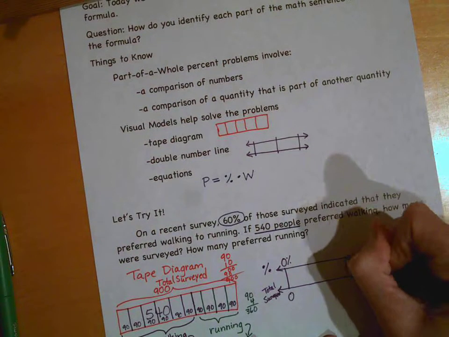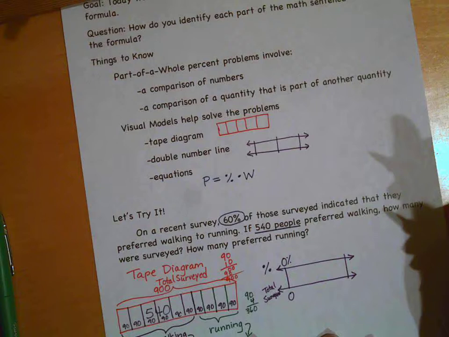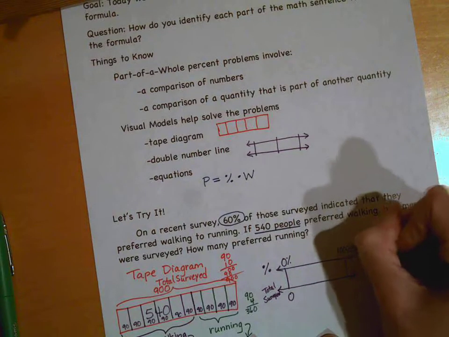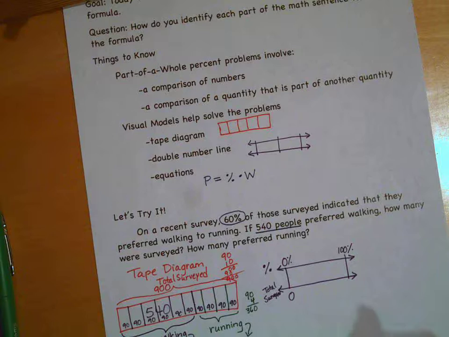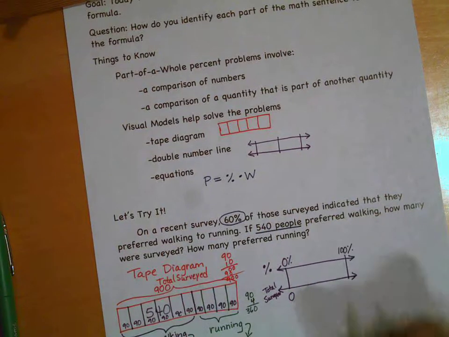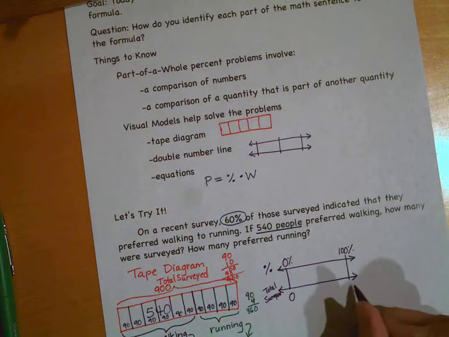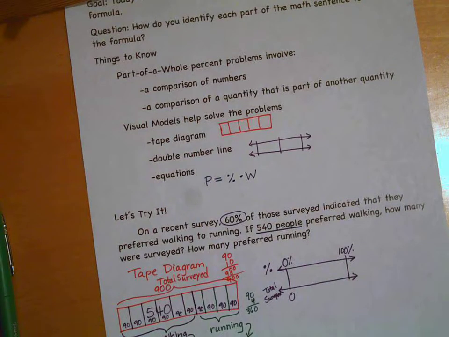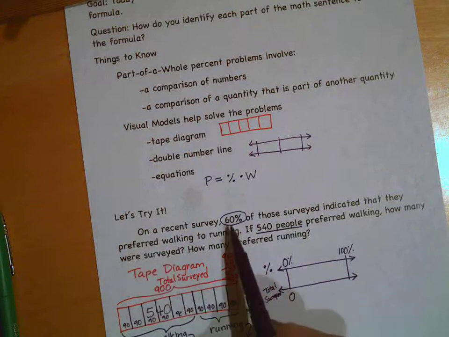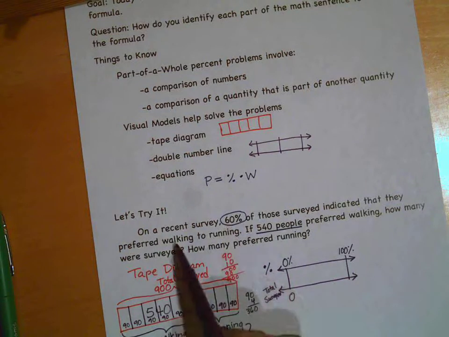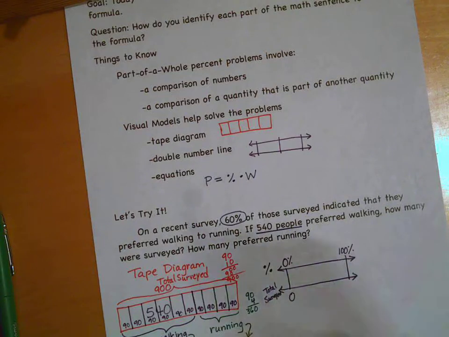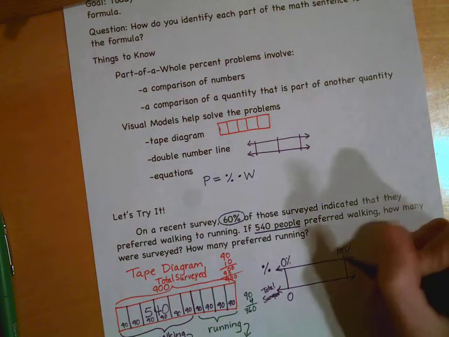So no people. Then the other one that I like to do very quickly is say, okay, on a number line, I need to have a starting point and a stopping point, and my stopping point for this lesson is 100%, because I'm trying to find a total. So 100% would be at the end. And then I've got to figure out what that number is, and right now I don't know, but if I go back into the story, it says that 60% preferred walking and 540 people are walkers.